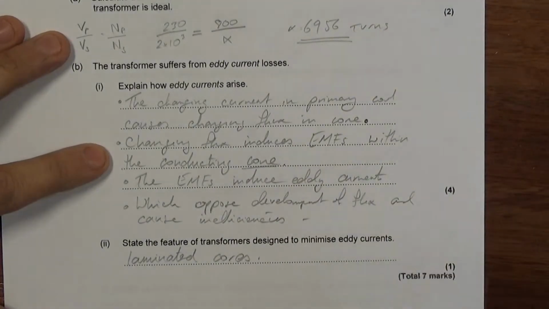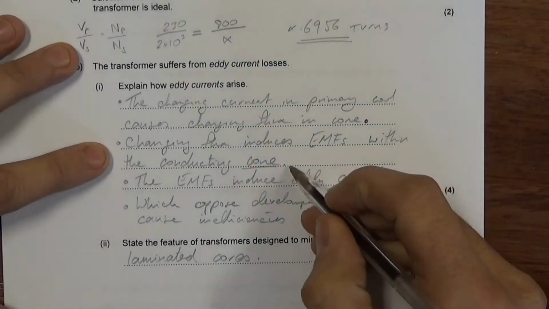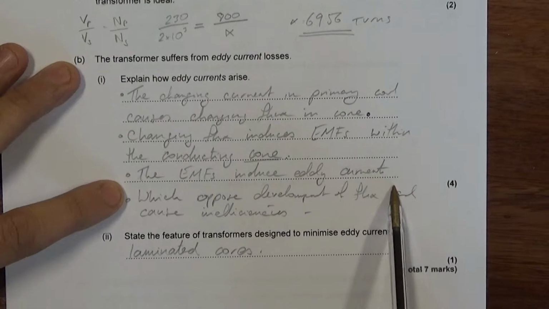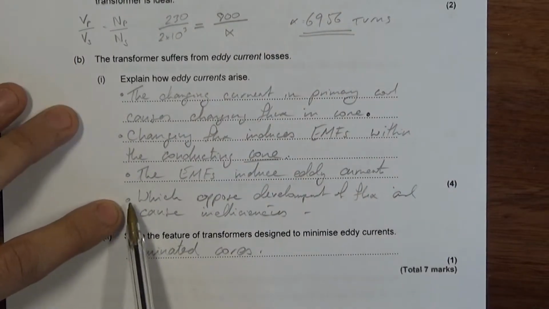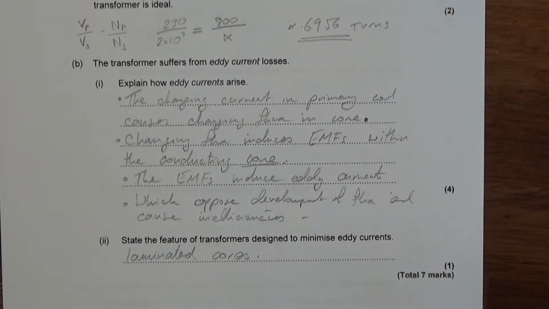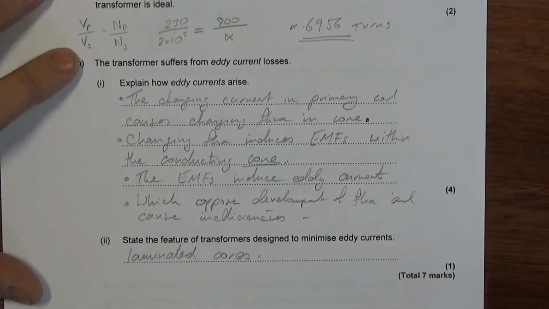It's, of course, within the core itself that the flux is developing, and so we're going to get EMFs induced. Now, those EMFs are going to induce eddy currents, and the eddy currents are going to oppose the development of the flux, which is therefore causing inefficiencies.